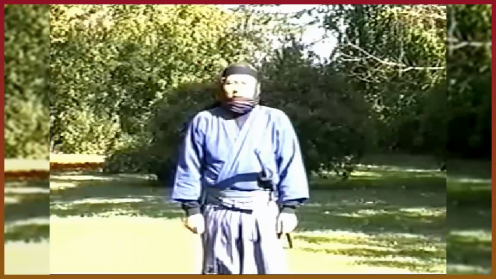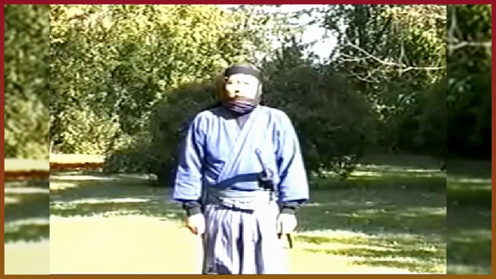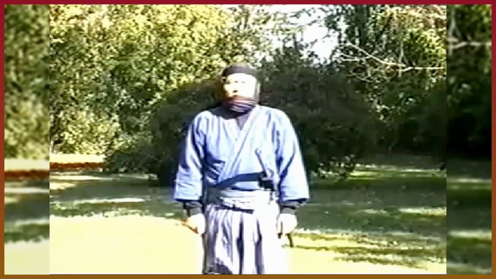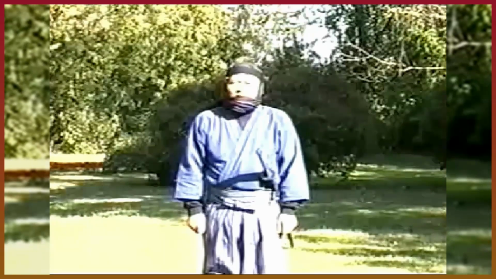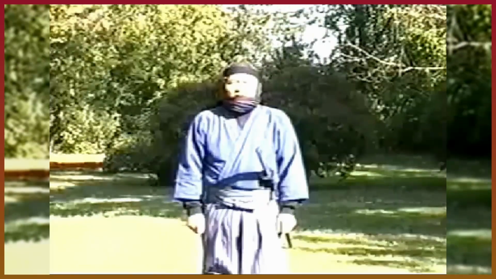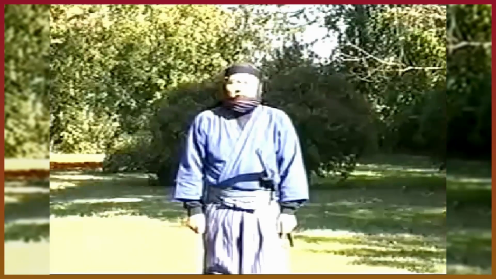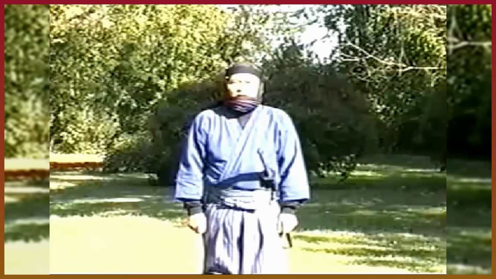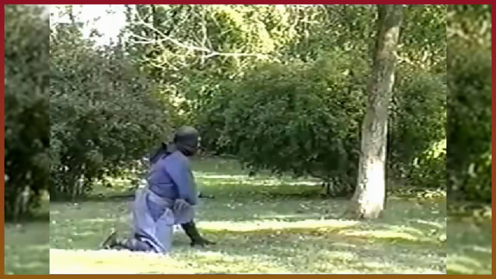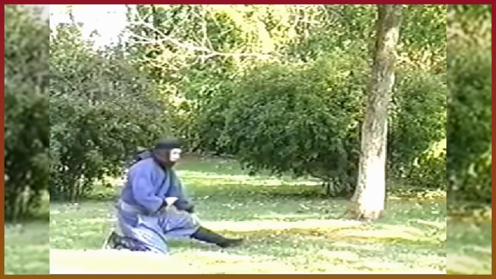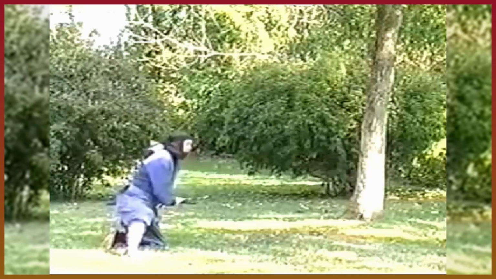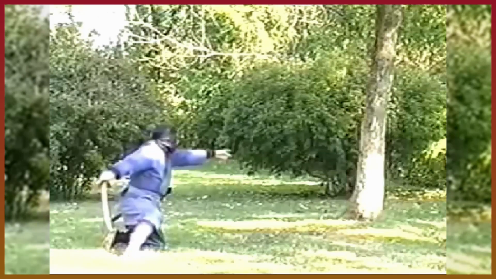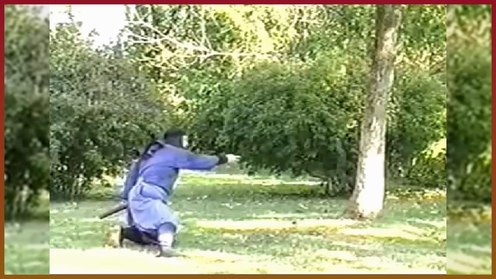Next is itto-nage. This is for times when one is injured or unable to move. For a situation of surviving against great odds, throwing your sword right at the opponent. This is itto-nage. For example, if your leg is injured and you are unable to move, if an opponent comes, throw your sword straight.